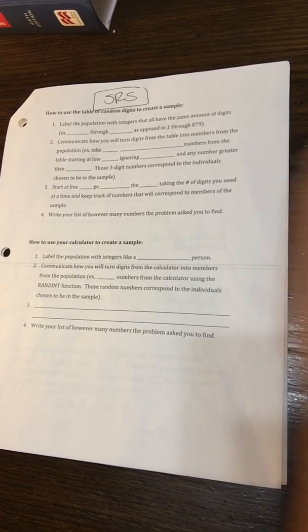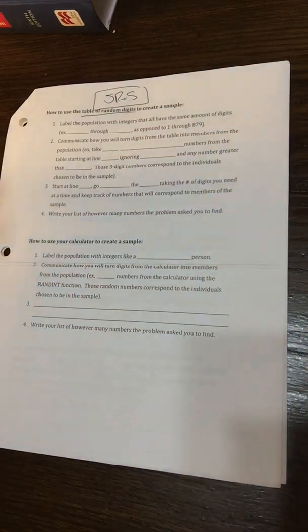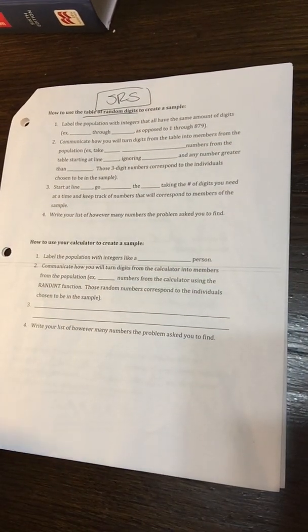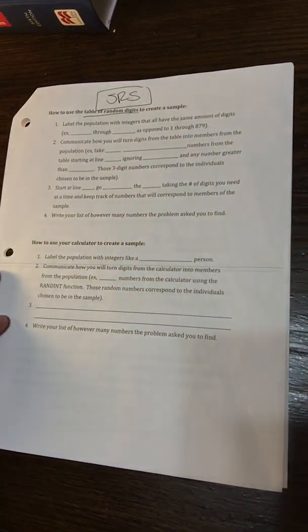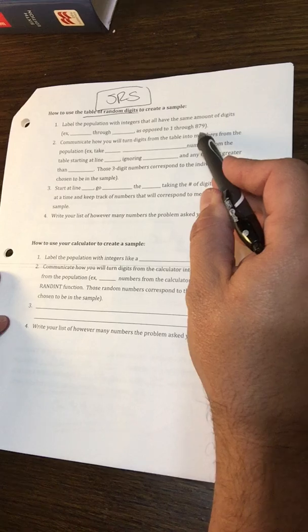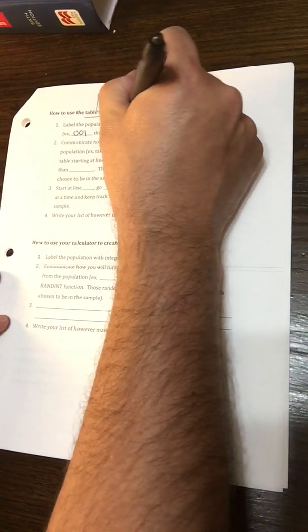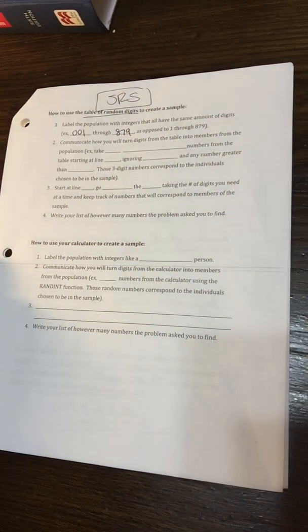For the table of random digits in the back of your book, we already looked at this in class yesterday. The first thing you should do is label the population with integers that all have the same number of digits. So if I have 879 individuals I'm trying to get information from, I want to label them 001 through 879 if I'm using a random digit table, because I want them to have the same digits.